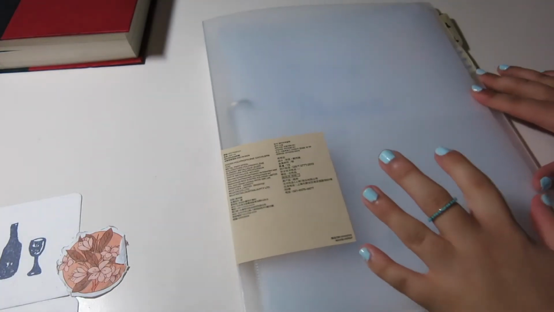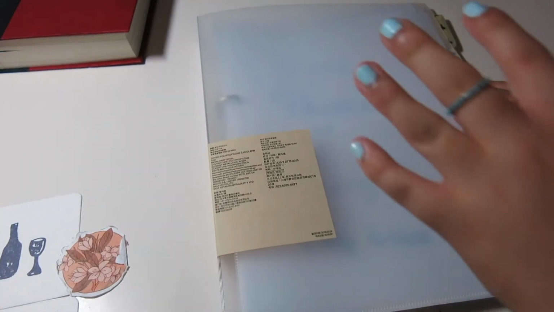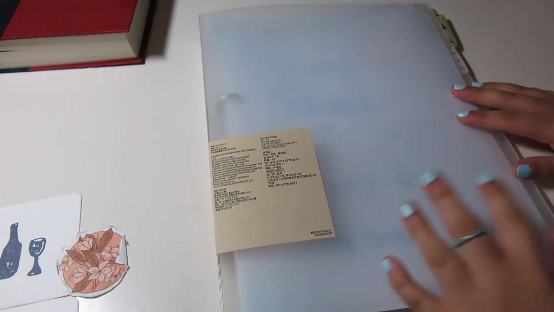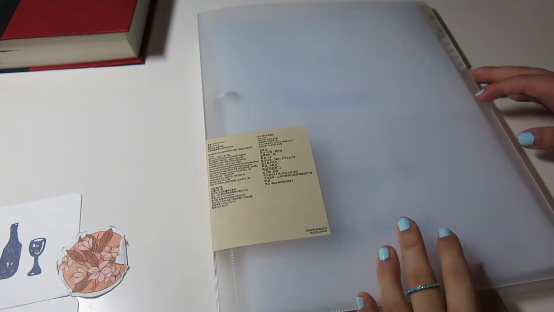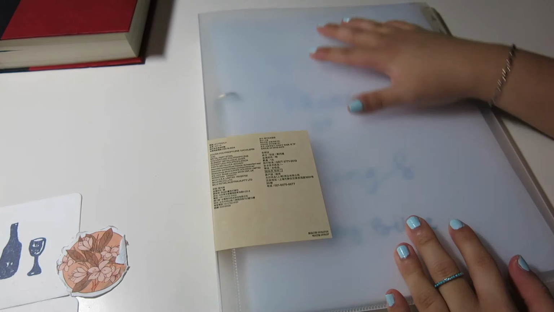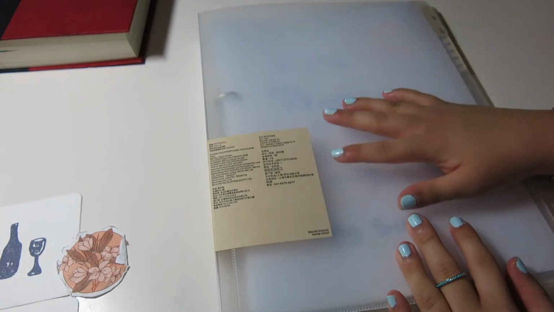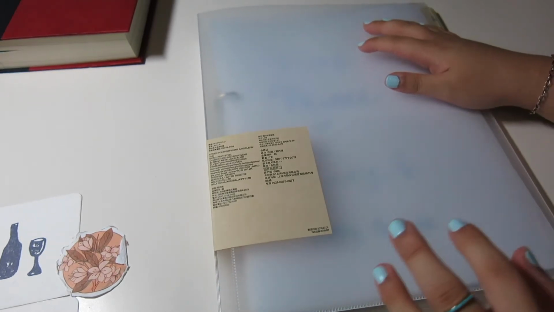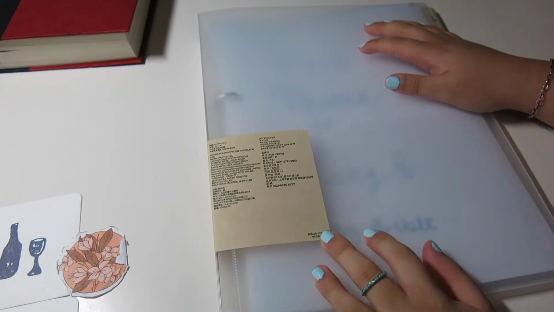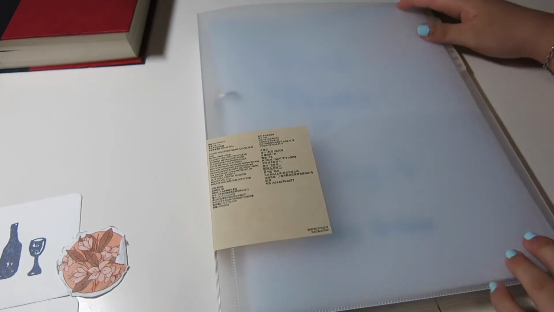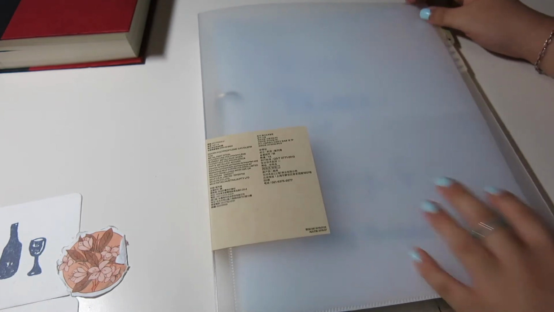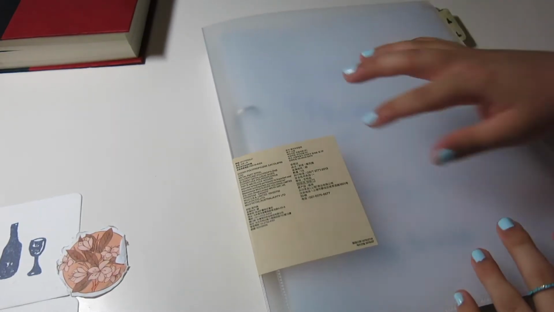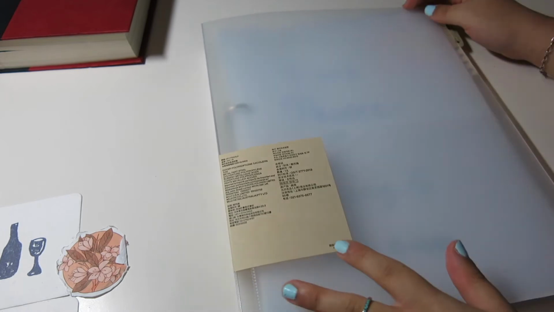So I've decided to bring you guys in a little bit closer to really see my physical story Bible. And the first thing I always have is, you don't have to have a binder for this, by the way. You can use a notebook, you can use loose leaf paper, anything you want as a story Bible. For me, binders are always convenient because they're easy to carry. I can insert my own pages. I can do anything really.